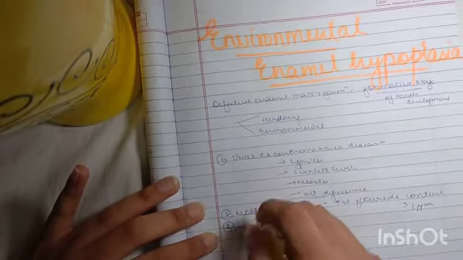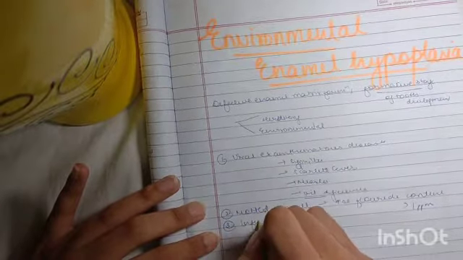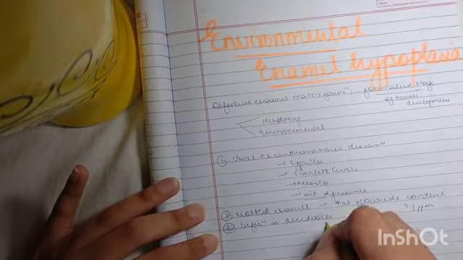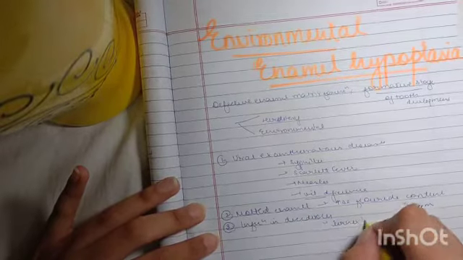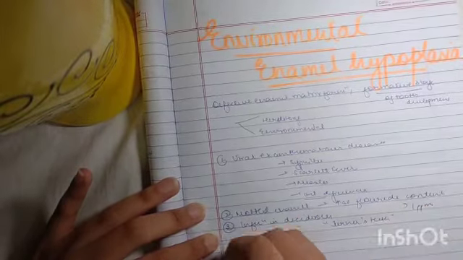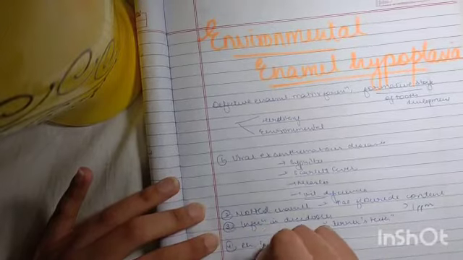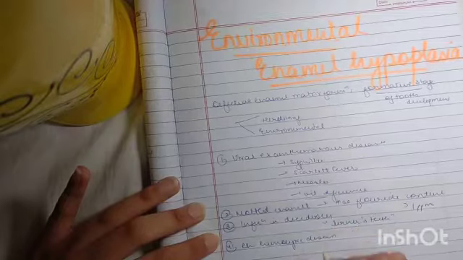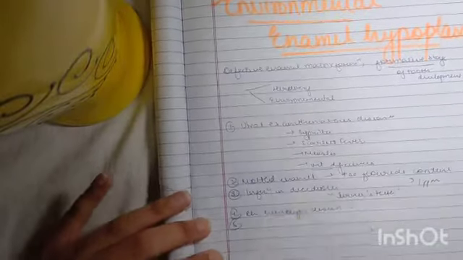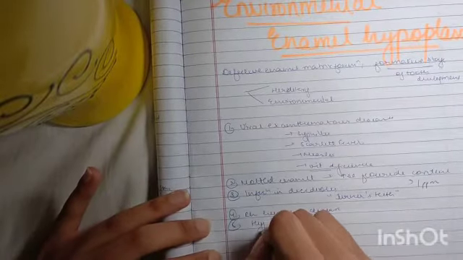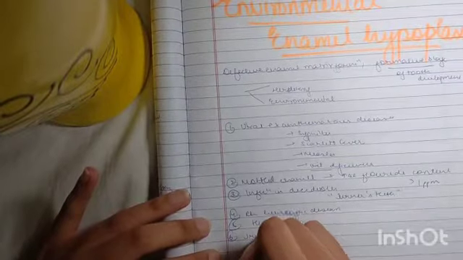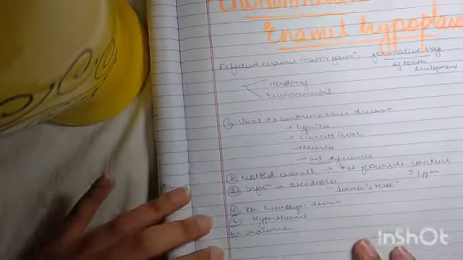Then, it can occur due to the infection in the deciduous teeth. This is often called Turner's teeth. Then it can occur due to the rheumatic hemolytic disease. It can occur due to hypocalcemia, trauma, and so on. So first of all, we will discuss syphilis.